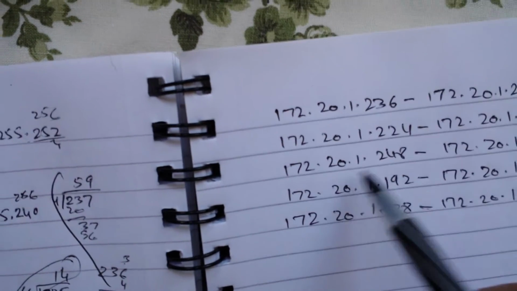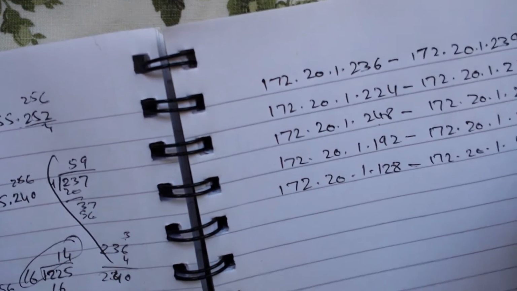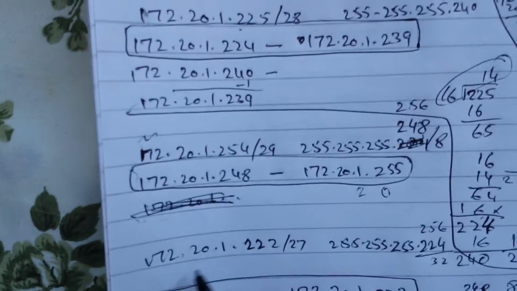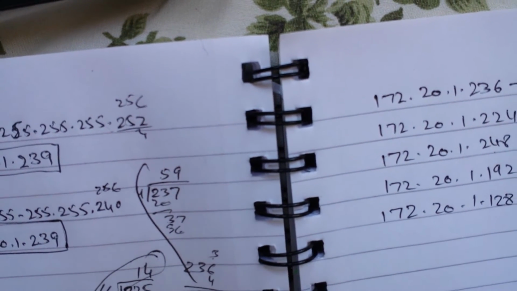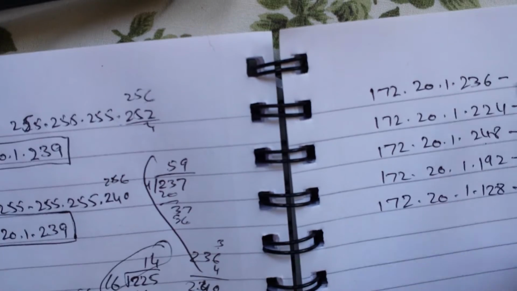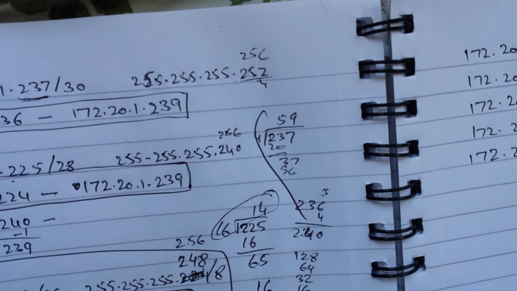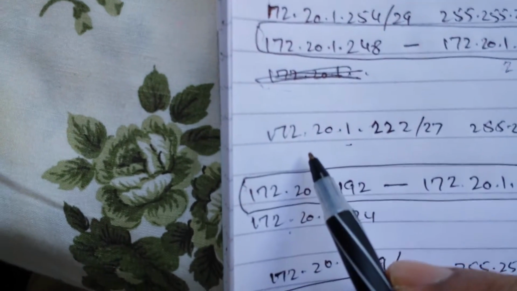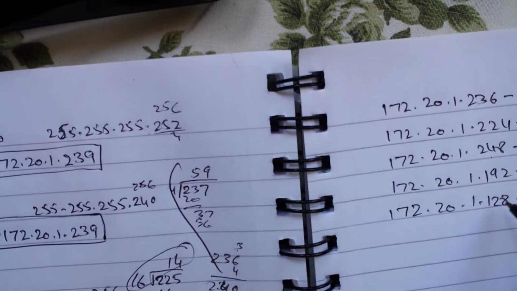Okay, the next IP address is 172.20.1.254. The 254 falls between 248 and 255, so it will belong here. By the way, if we look at these, we can find out if there is an overlap in the subnet ranges. The next one is 172.20.1.222, and we're going to find out where the 222 falls.